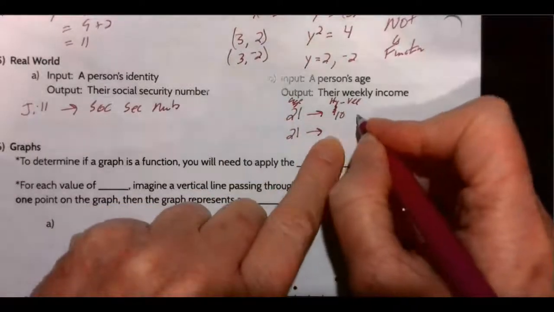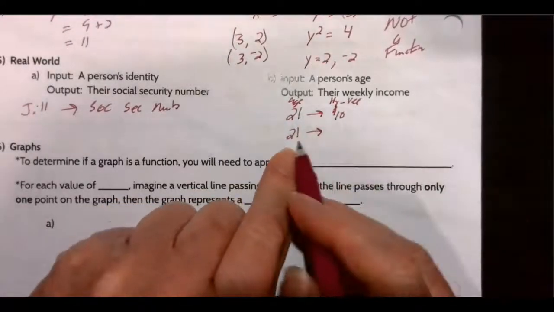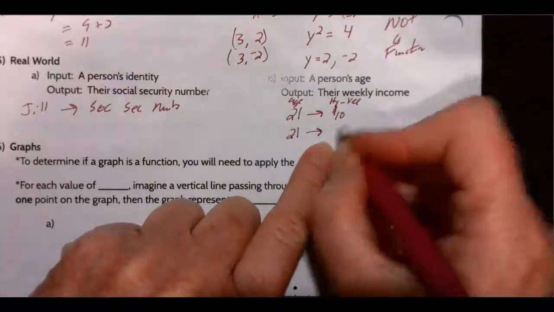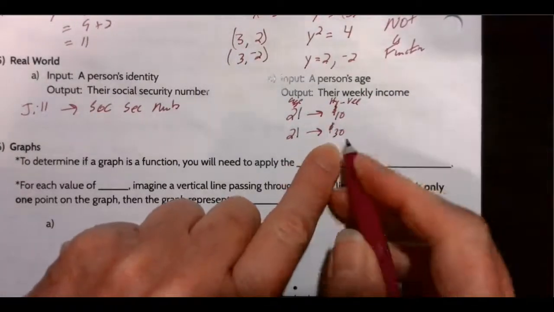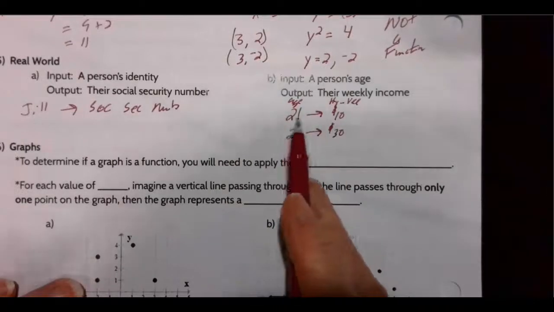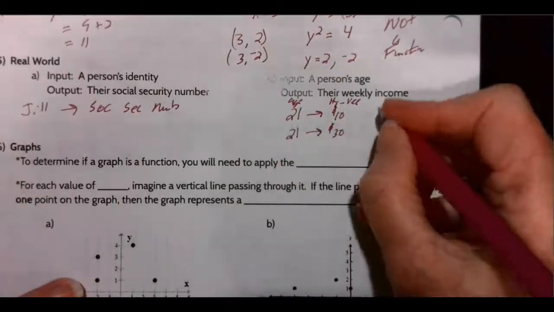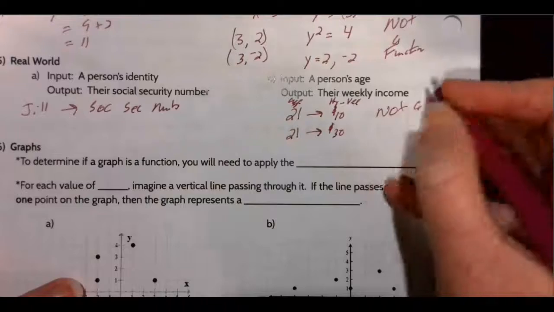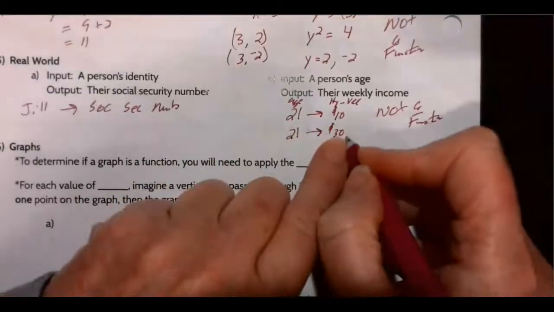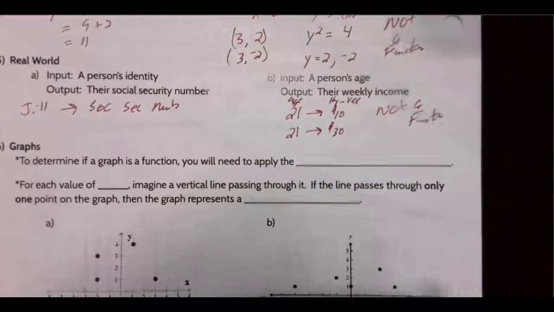Okay, so if we would look at this over a year, it would not be too much. They're making a salary now that if you figure out what their salary is, they're making about $30 an hour at least. So is this a function? Well, their age did not change, but their income did. So this is not a function. Because now they're working at an engineering firm and they're making way more money.